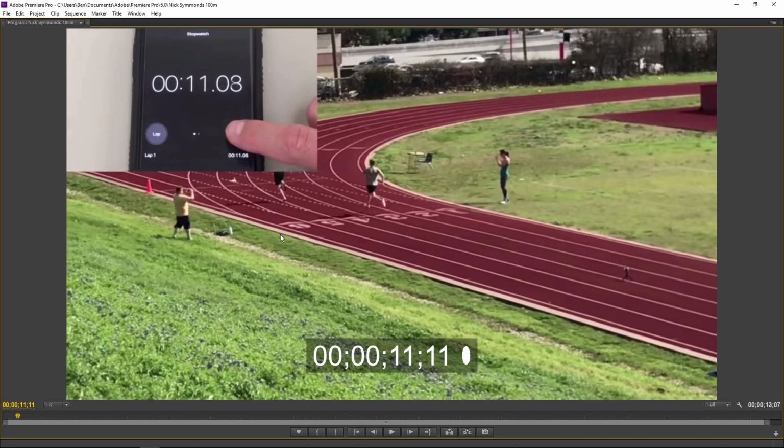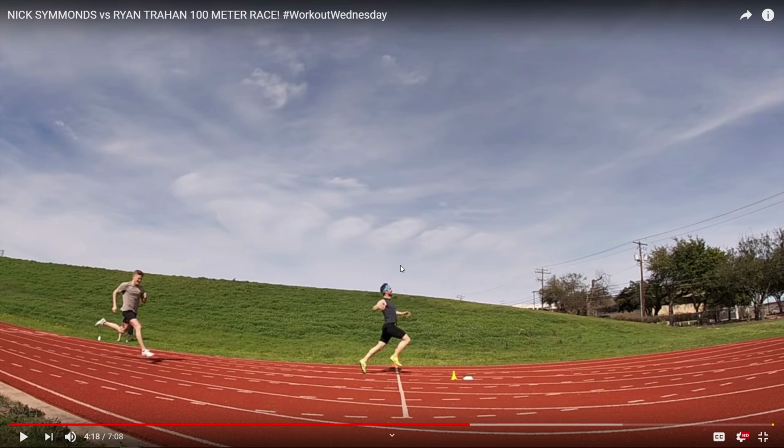So now let's look at the finish on this video. Obviously this is a pretty crappy shot to be able to tell exactly where he finishes. However, we can use a shot from his first race video to help us figure this out. So this is the finish line shot from the first video. This is the closest frame that I could get to his torso being in line with the finish line.